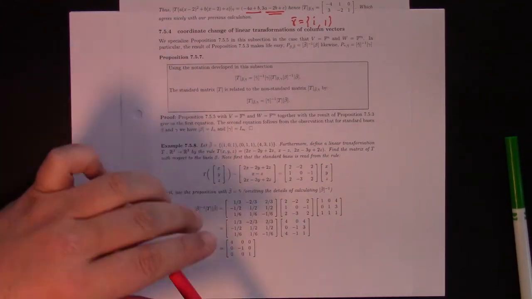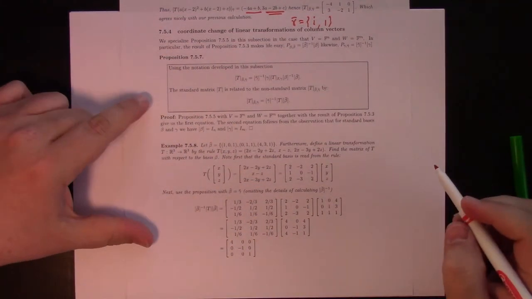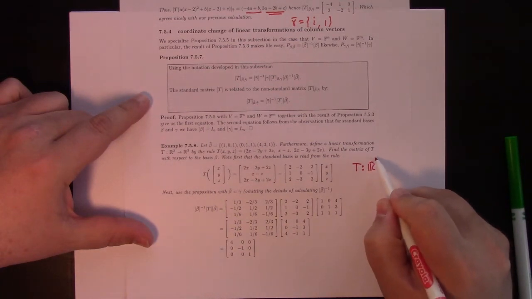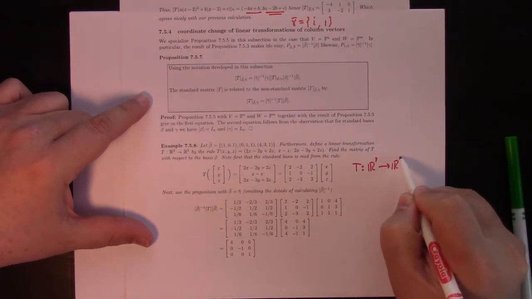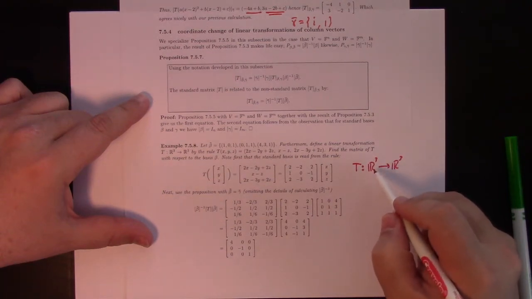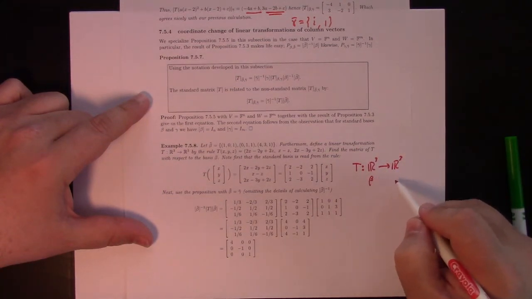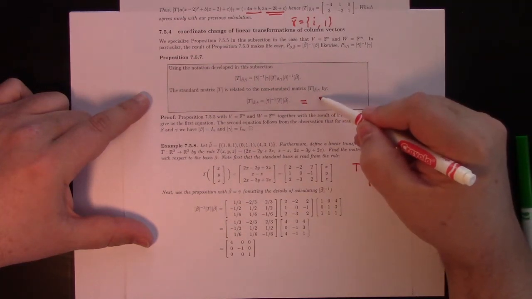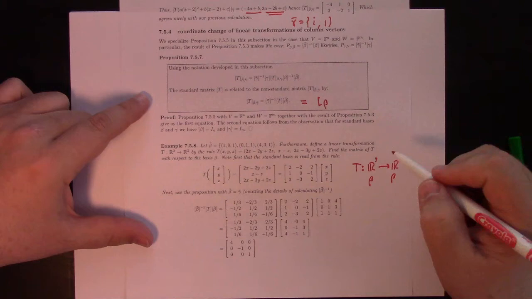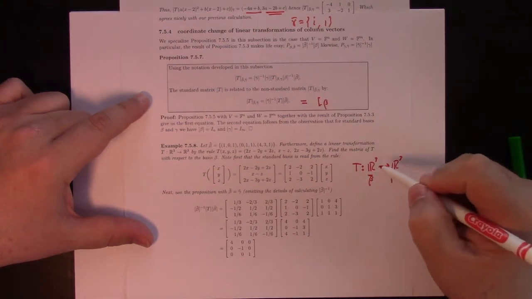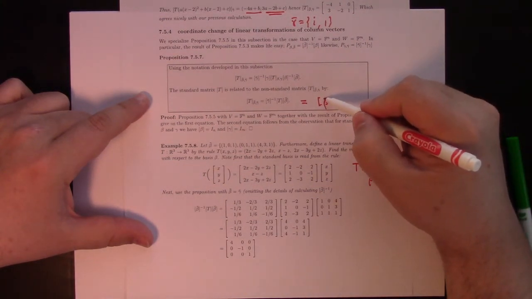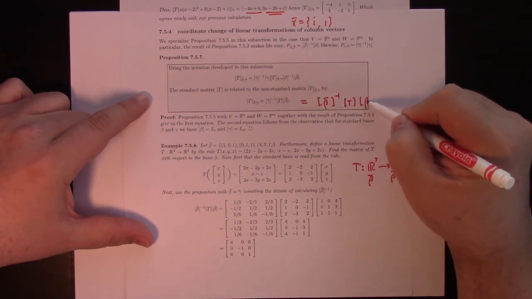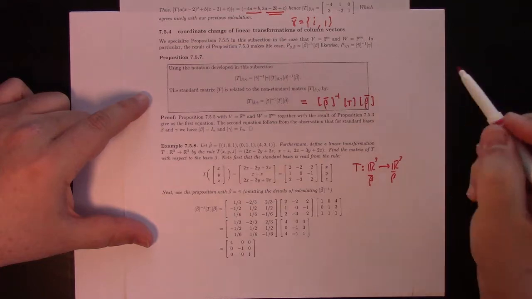Now here, this is actually a still more special case, because you notice I'm looking at T going from R3 to R3, and I've actually given both the domain and the codomain basis beta. So this up here specializes to beta, well, I call them bars just to be more in tune with my notation up here: beta bar inverse, standard matrix of T, beta bar, like that.